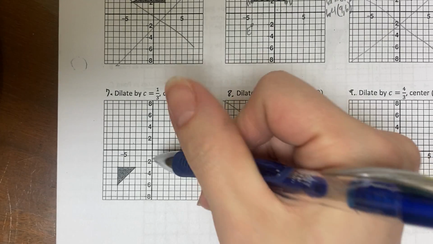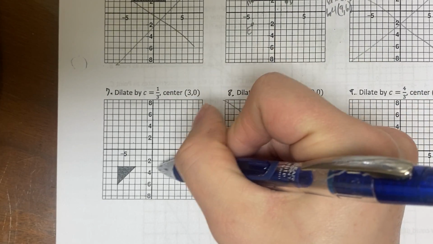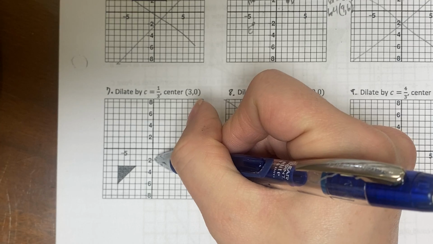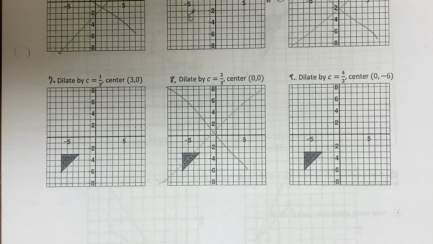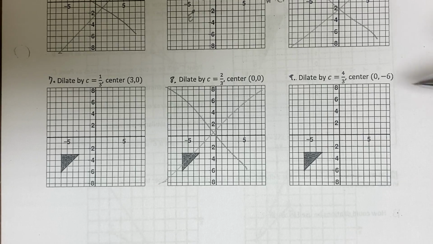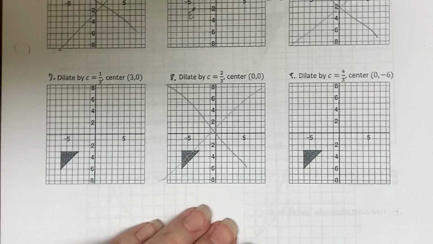7 is going to be a really tiny answer. It's somewhere in here and it all fits within one block somehow. And then 9, 4/3 from 0, -6.